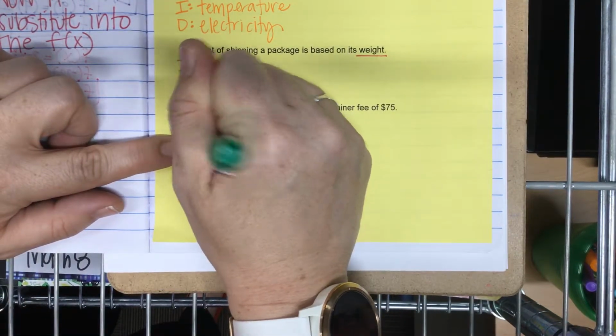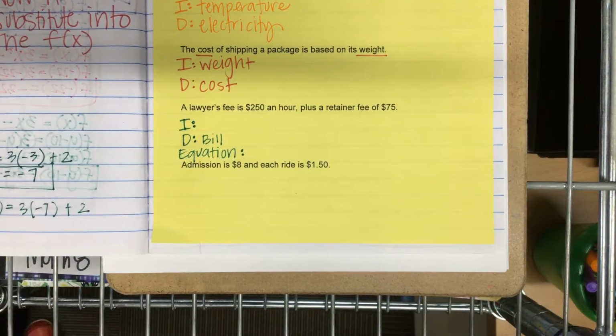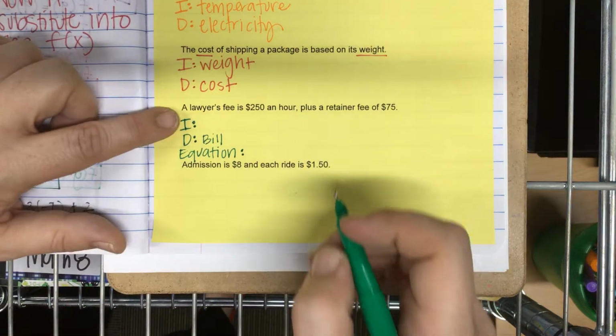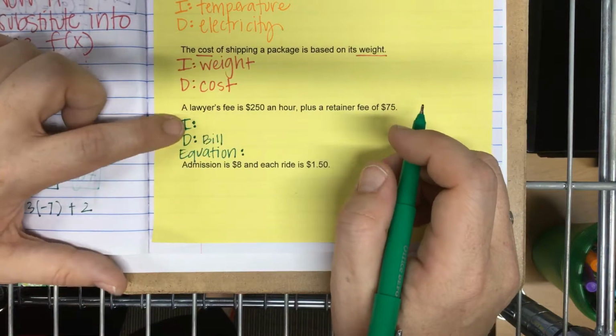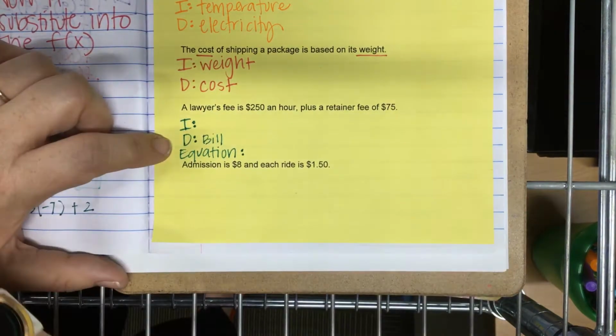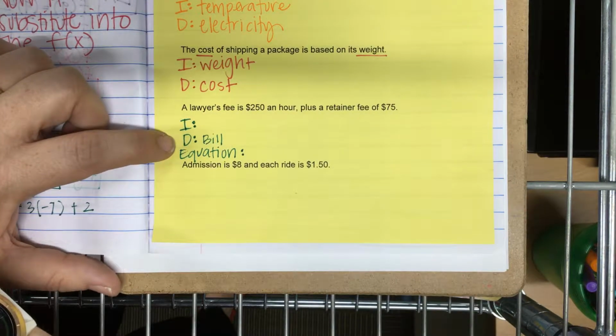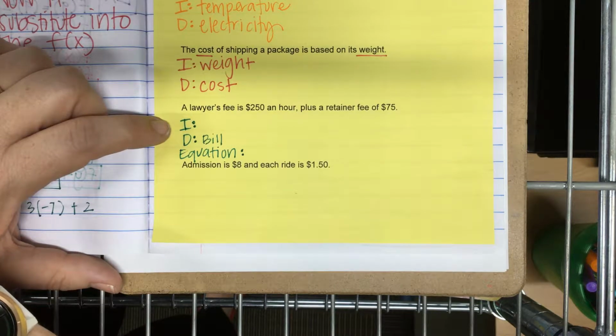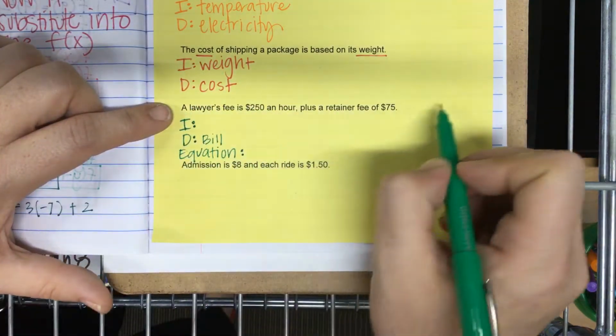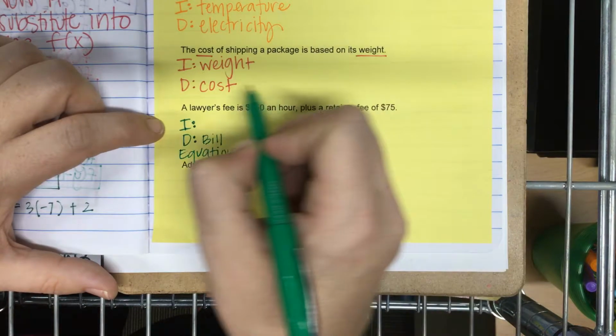That's your answer. If I'm going to a lawyer, I'm going to have to end up paying them in the end, right? So what determines how much my bill is? What in this is my variable, Adam, that determines my bill? Perfect, the number of hours.